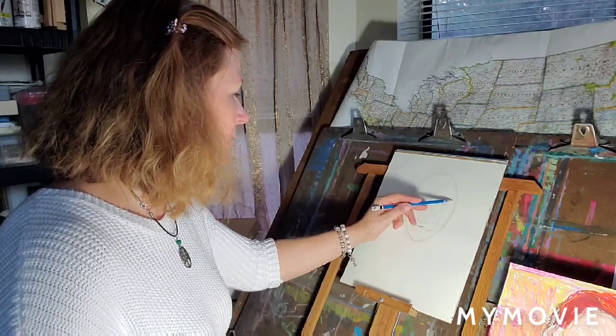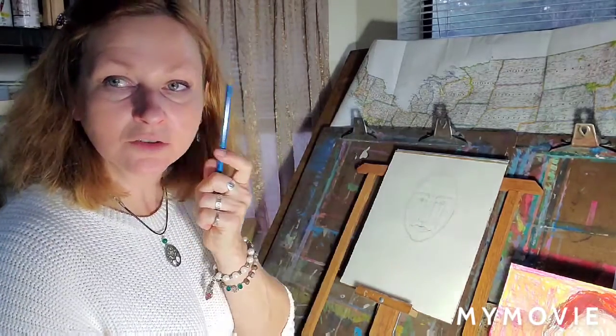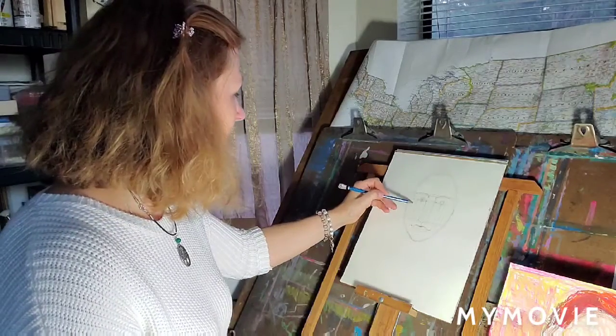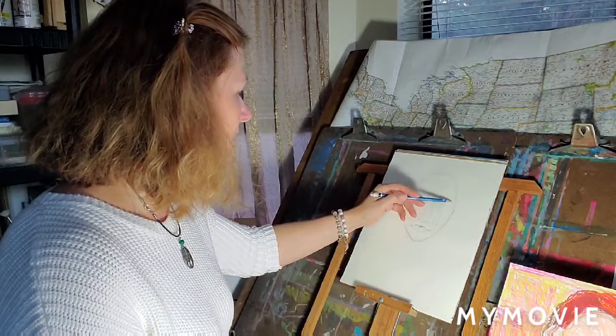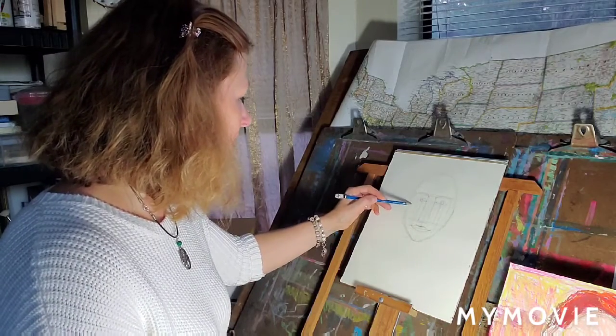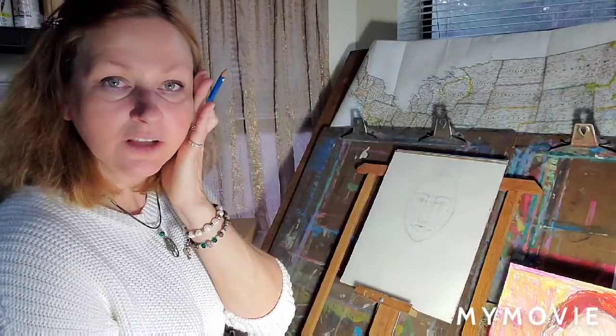So this is the cheekbones. You can check that on your face or on the face of the person you're painting. From here the face kind of goes that direction.